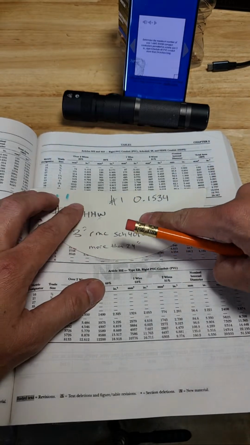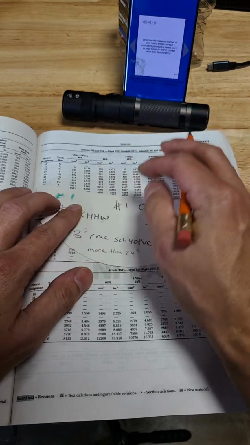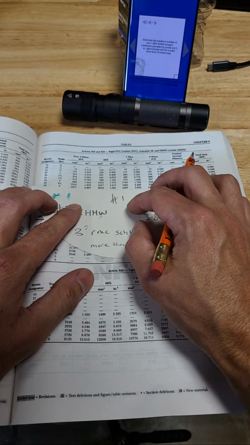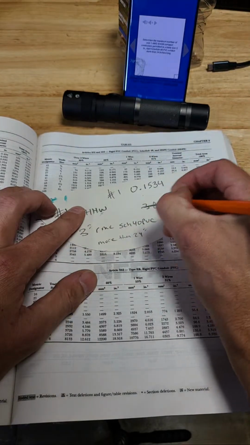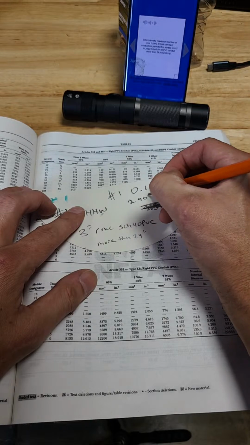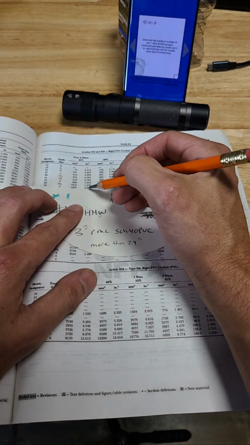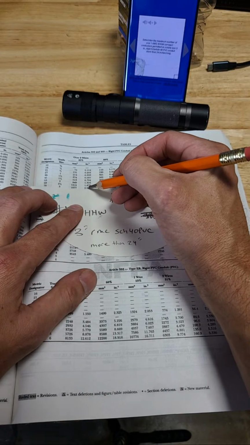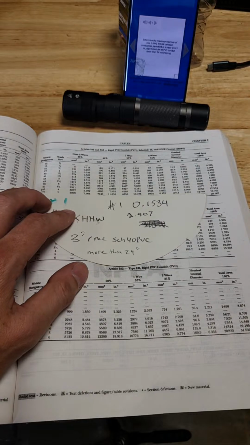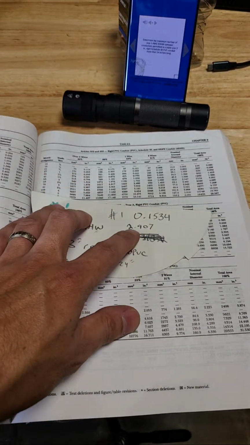Wait, don't look at that number. We need 40% fill. Hang on. 2.907. Right there, 40%. 2.907. Someone got the math on that? How many times can we fit that number into that number?